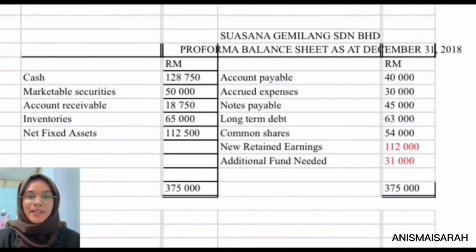Firstly, starting from cash until net fixed asset, we multiply with the change of sales, which is 1.25. For cash, we have 128,750 ringgit. Next, for marketable securities, we got 50,000 ringgit. Then accounts receivable, 18,750 ringgit, and inventories. And net fixed assets are 65,000 ringgit and 112,500 ringgit respectively. The total sum of the amount is 375,000 ringgit.